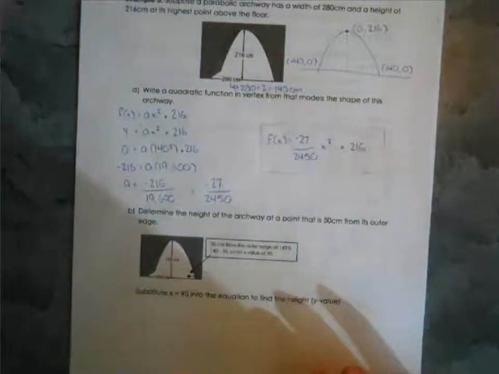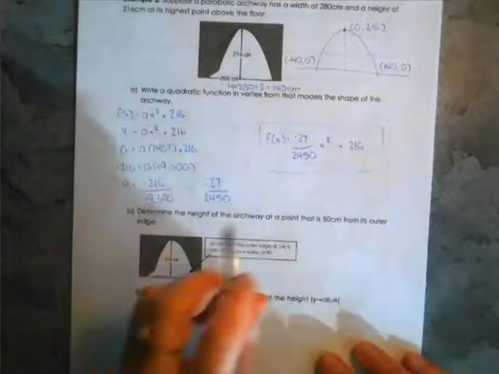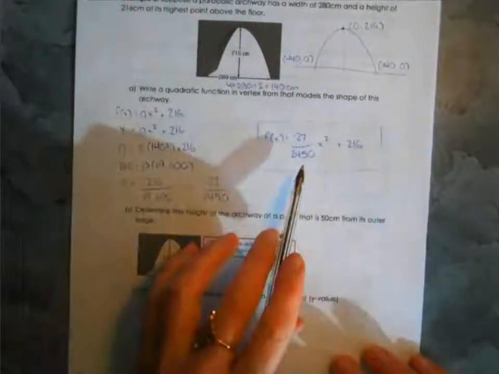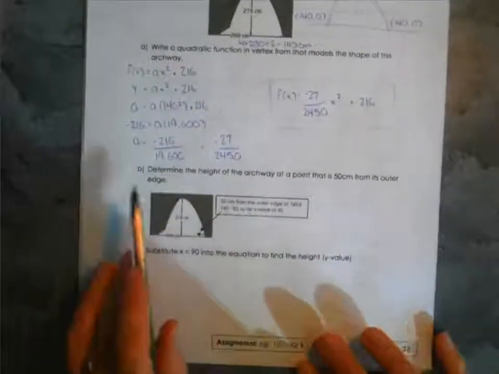So now there's a little part of me that doesn't love the way this looks with that big fraction there, but it is what it is, and you shouldn't be intimidated by it. Mostly I just don't like it because I feel like it looks kind of messy.